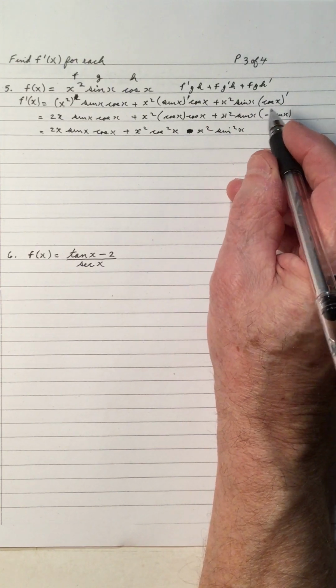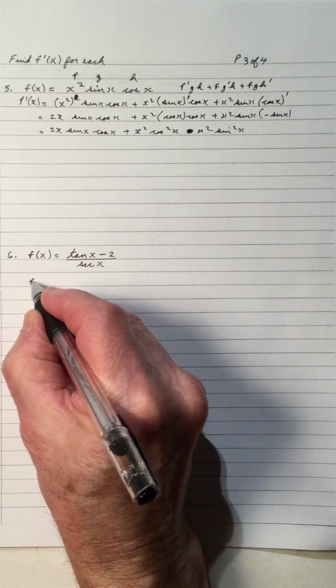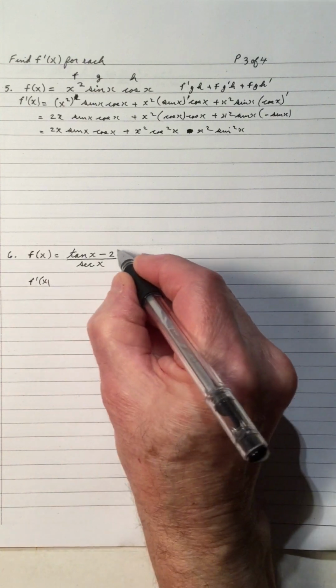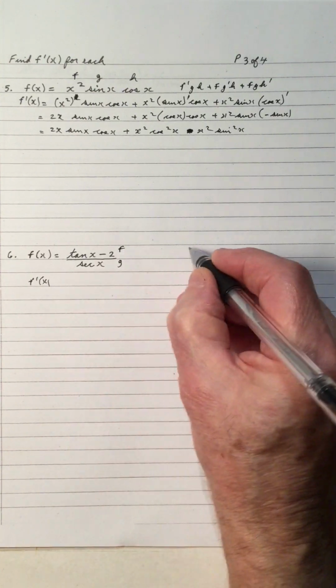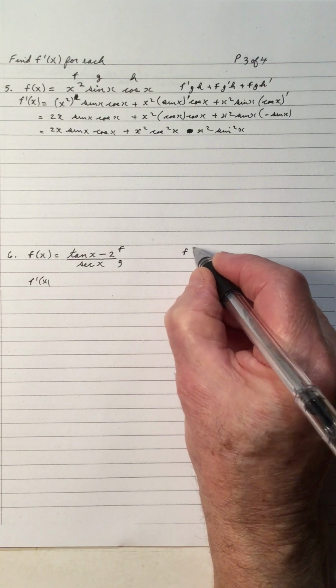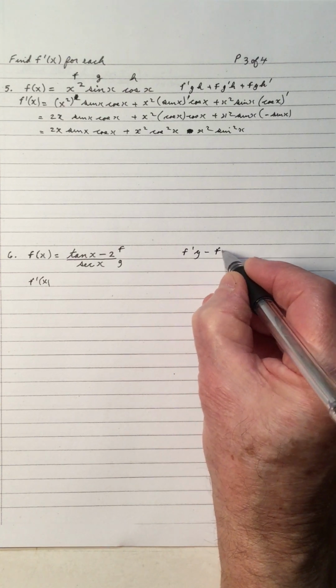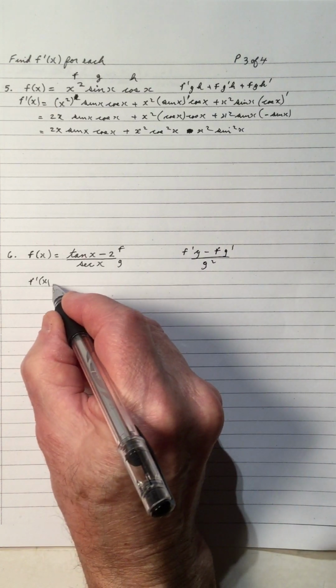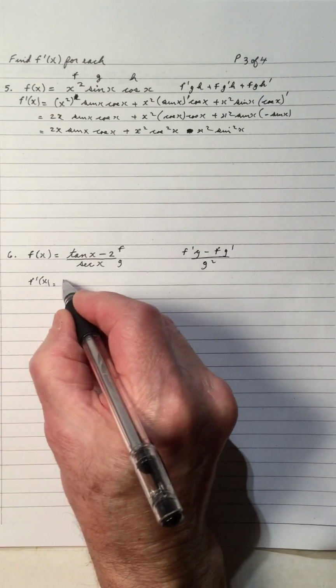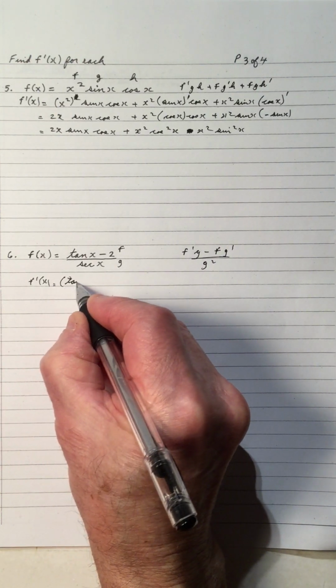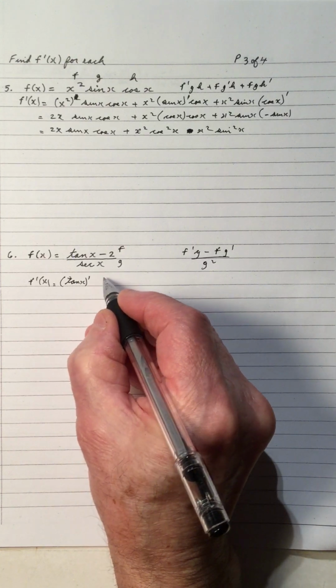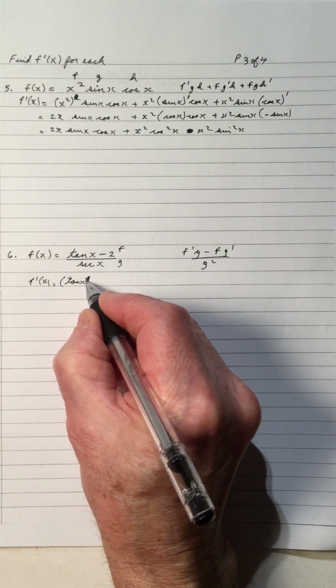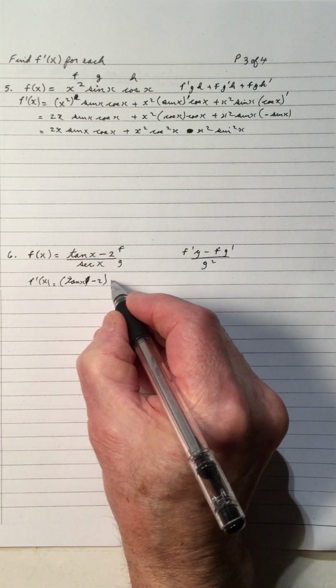Number 6, f of x, we want to do f prime, and this is a division, so this is f and this is g. So the division is f prime times g minus f g prime all over g squared. So we have tan of x, doing the derivative, tan of x minus 2.